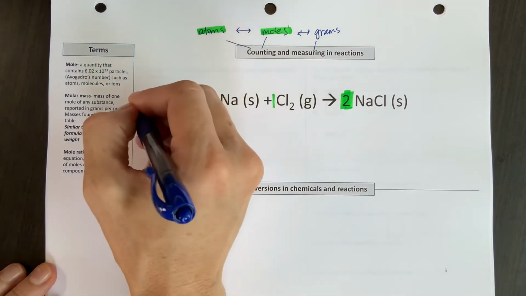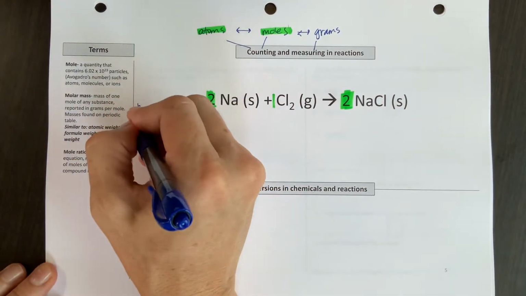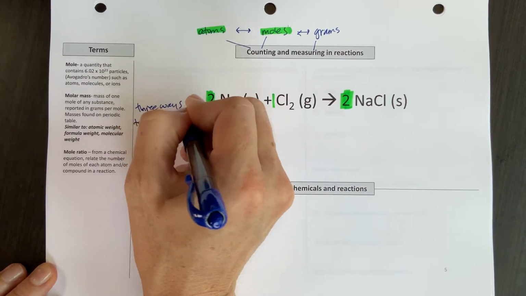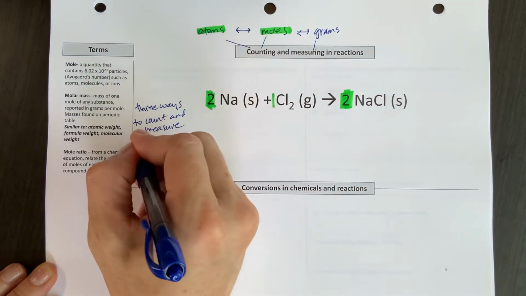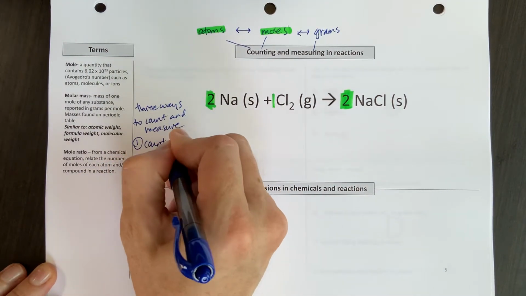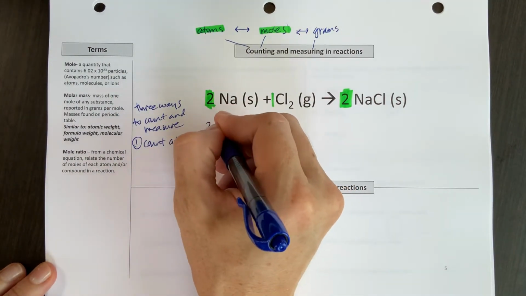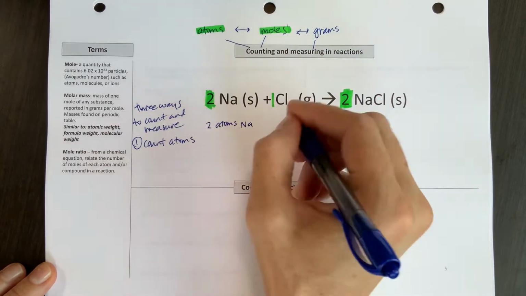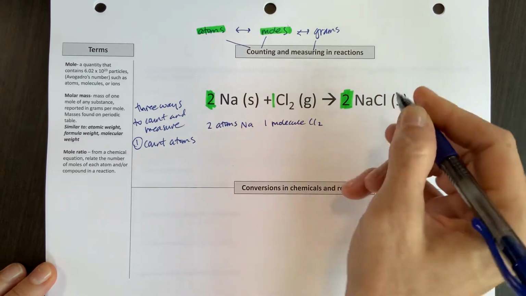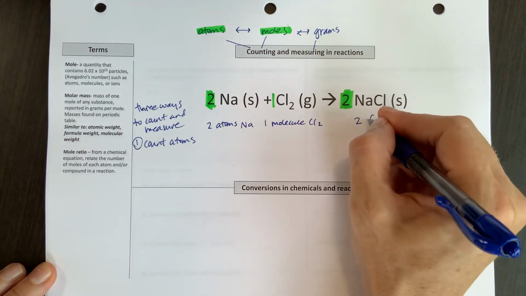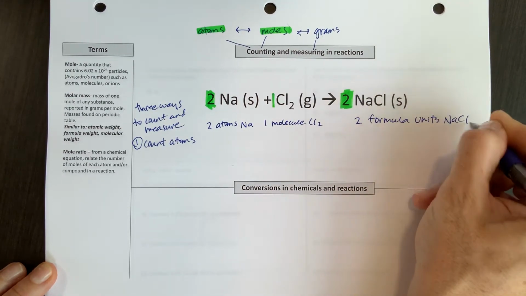So I'm going to say that we have 3 ways to count and measure. So the first way that we can count is we can count atoms, and that's really what we've been doing when we've been balancing equations. So when we count atoms, we would say I have 2 atoms of sodium, I have 1 molecule, I could say, of Cl2, and then I could say here I have 2, we don't call it a molecule because it's ionic, but we could say we have 2 formula units of NaCl.